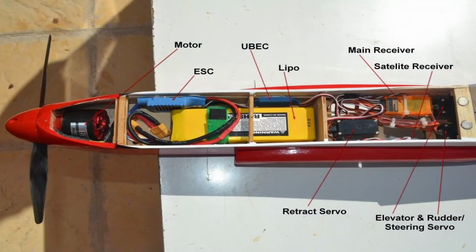So this is the picture of an RC plane. Here you can see it's a brushless motor. This is the ESC and this is the lithium-ion battery, also called a LiPo battery. This is the servo motor, this is the main receiver, and this is the satellite receiver, and these are elevators which are used to change the direction of a plane.